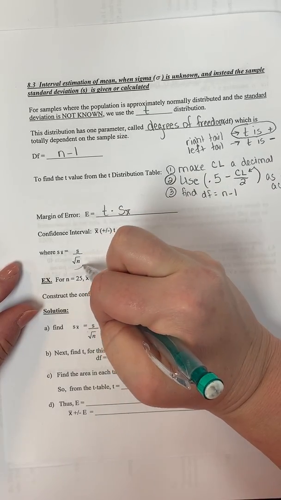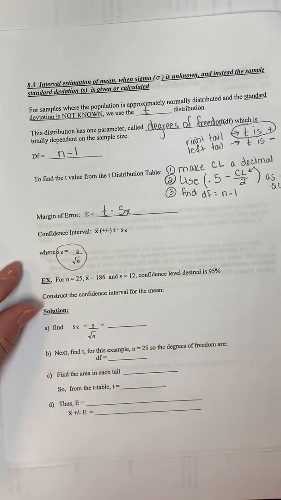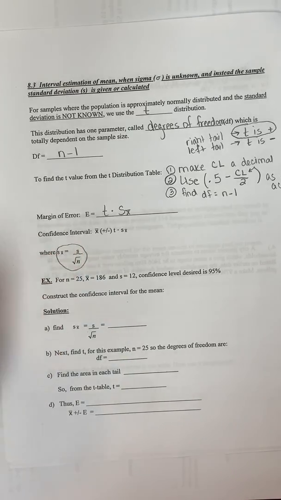So s of x bar is found right here. It's s over square root of n. Now, since we don't know sigma, we're going to replace it with a little estimator called s, which would be the sample standard deviation, okay?